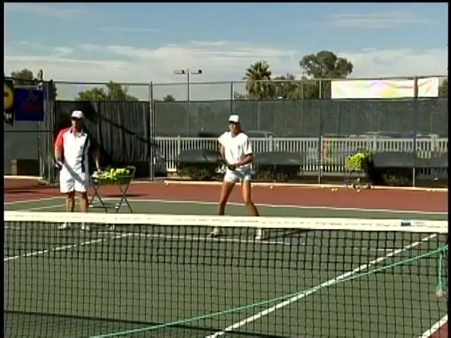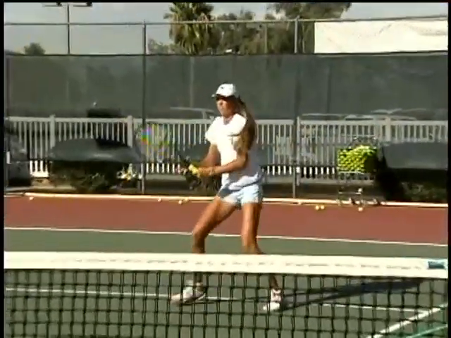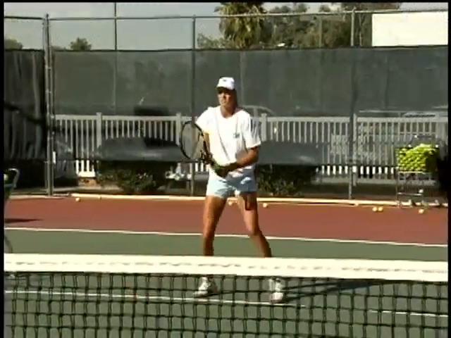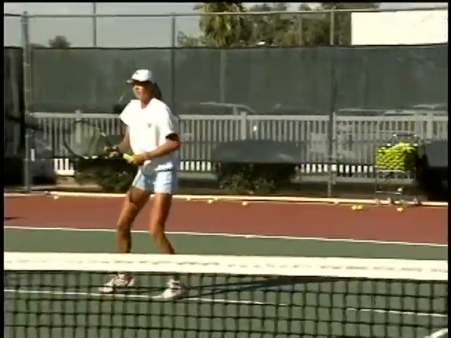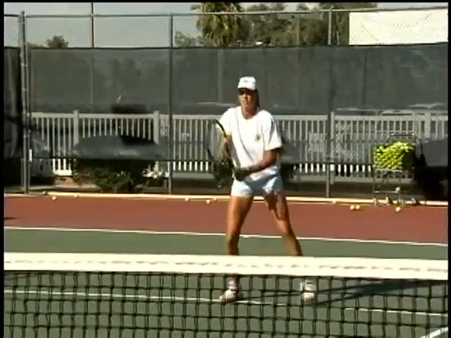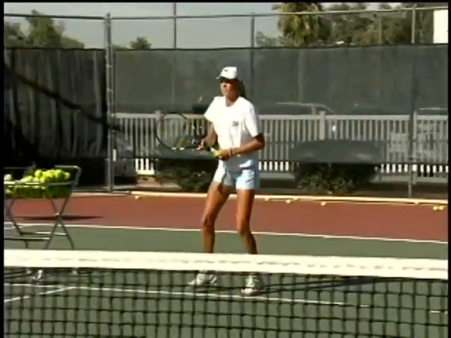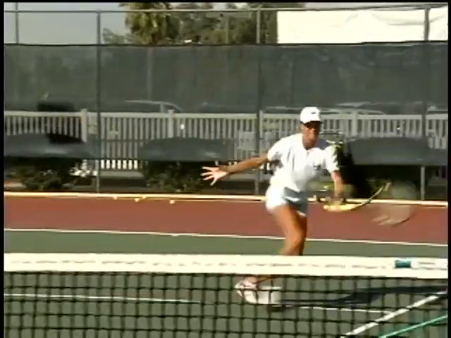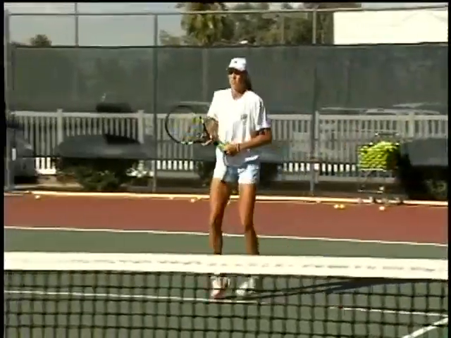Now notice the movement and the transfer of weight and the hand preparation. Great feet. Yep, great position. Oh, awesome volley.